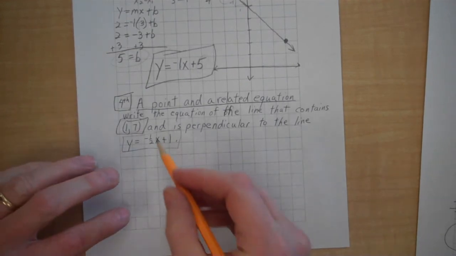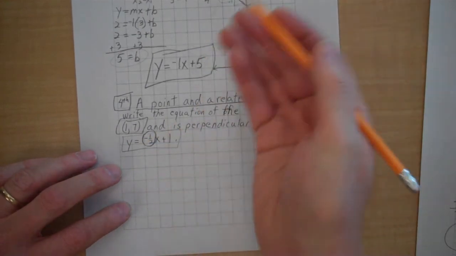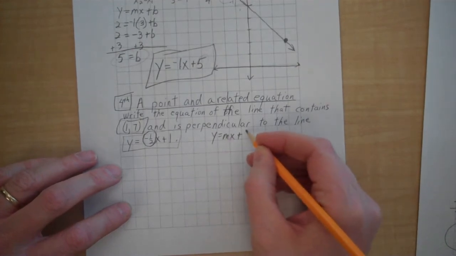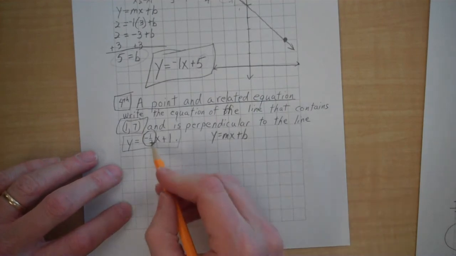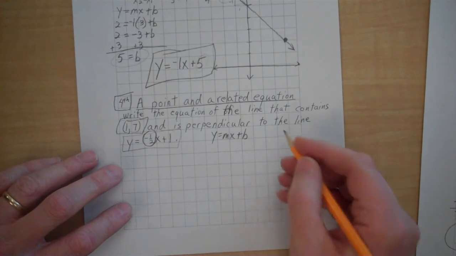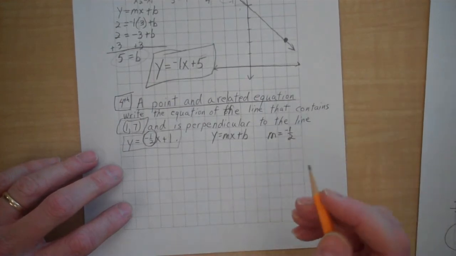Now we got to pull out some clues here. I am looking at, do you remember y equals mx plus b? It's what we've done for the last 10 minutes. M is the coefficient of x. When y is by itself, m is the value of the slope. So m is -1/2 of this line.